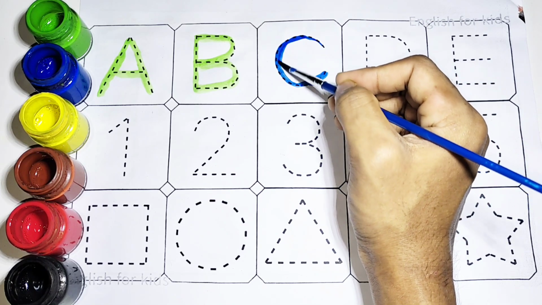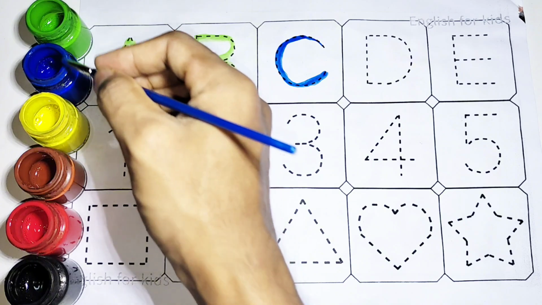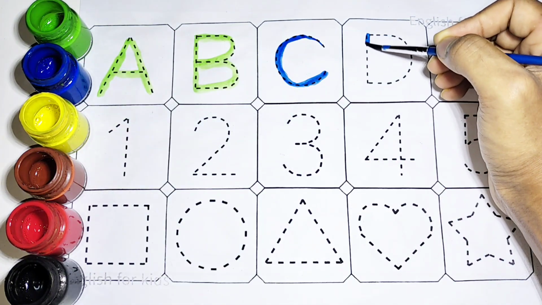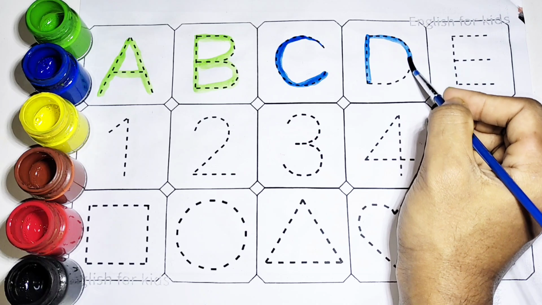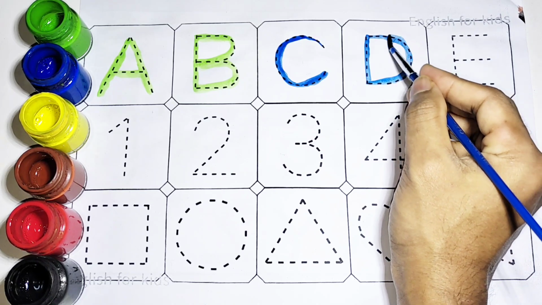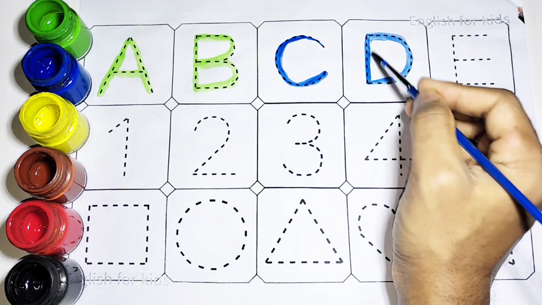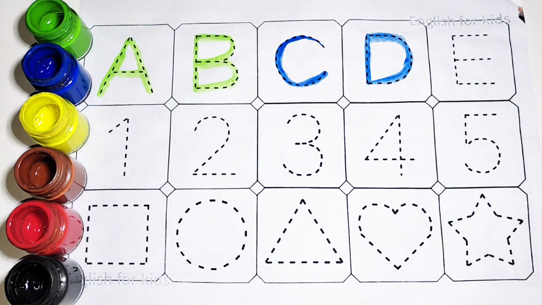The letter C. The next one is D. D for doll. Now we draw D. Kids, the next one is E.